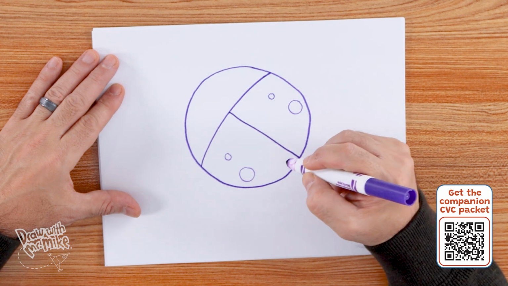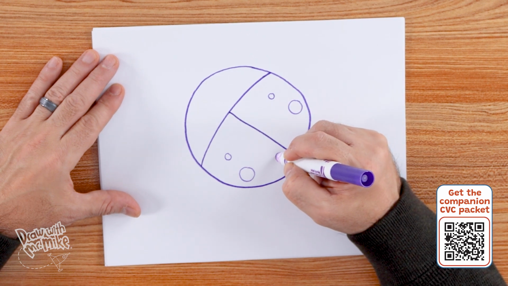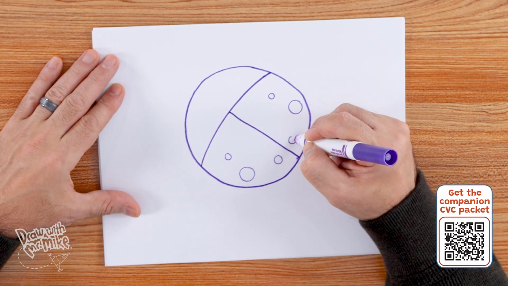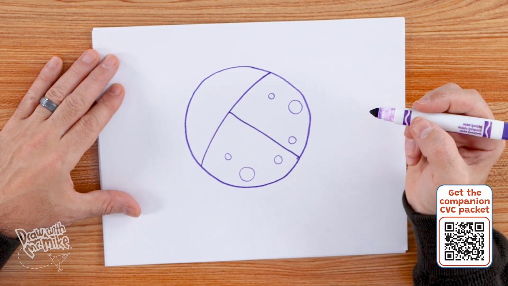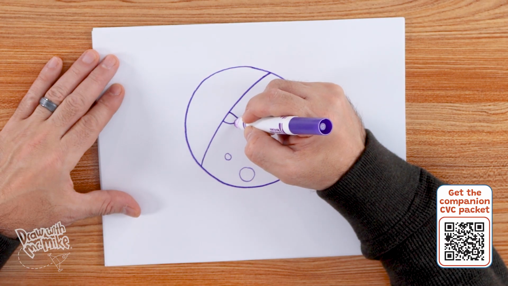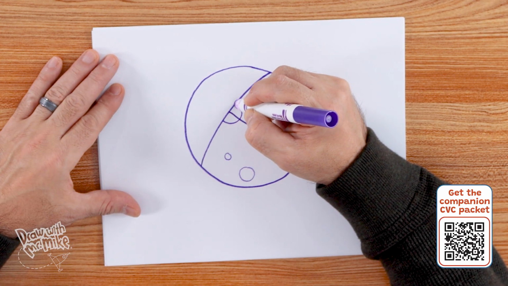Then let's add two more circles, 1, 2. Next, we're going to add a curve that's going to start here, and it's going to go through this line and go to here.